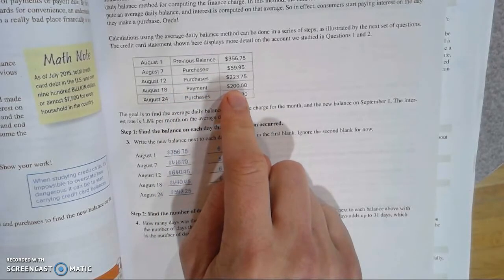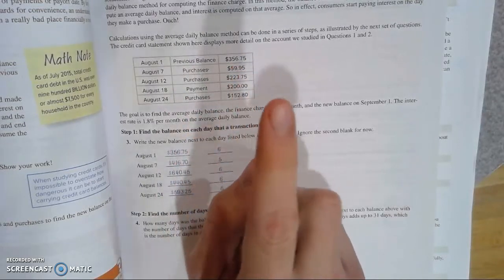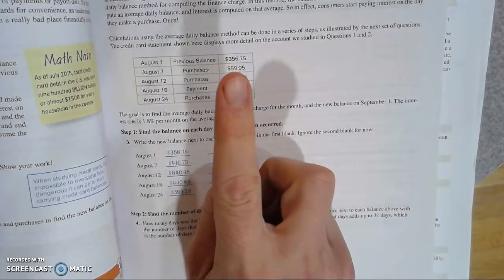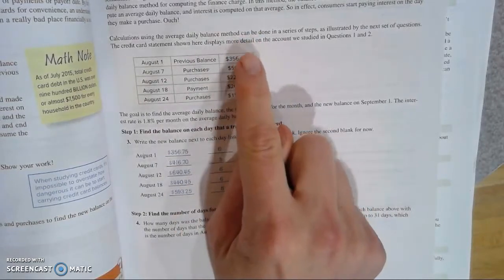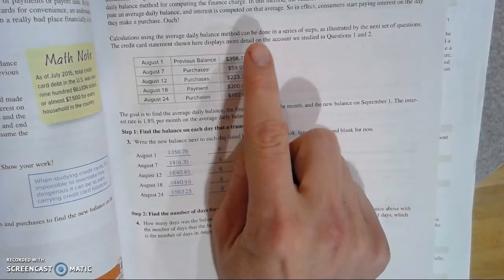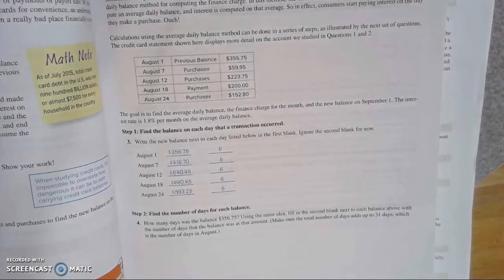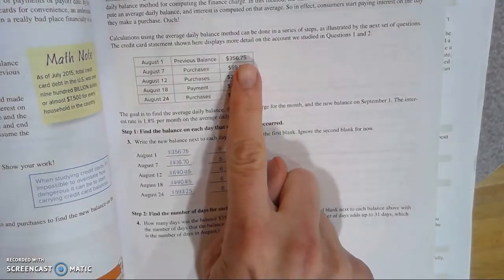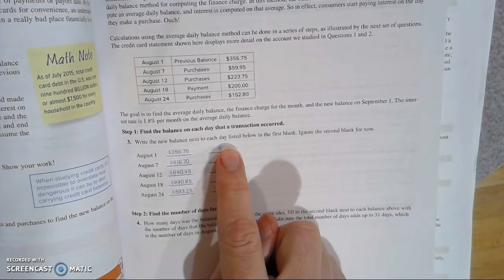What we have to do is figure out what the balance was at the end of every single day. Then we're going to average all of the daily balances and find an average daily balance. The way you do that, of course, is you add up the balance for each day and divide by the number of days. To do that a little faster, from August 1st through August 6th, the balance was $356.75. So we're just going to say how many days we were at each balance.